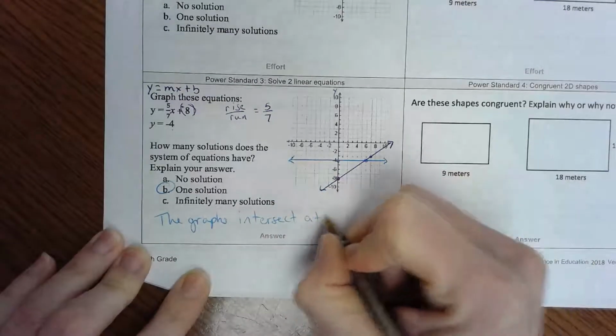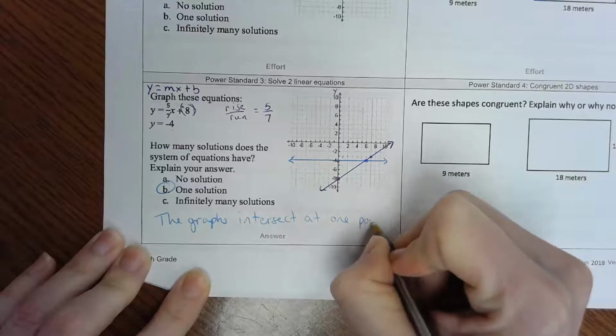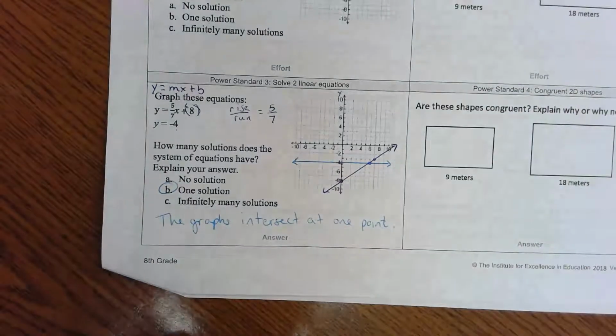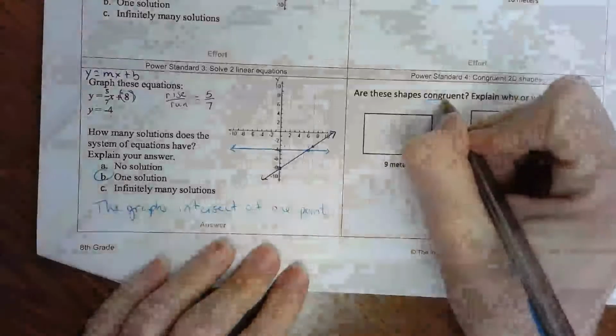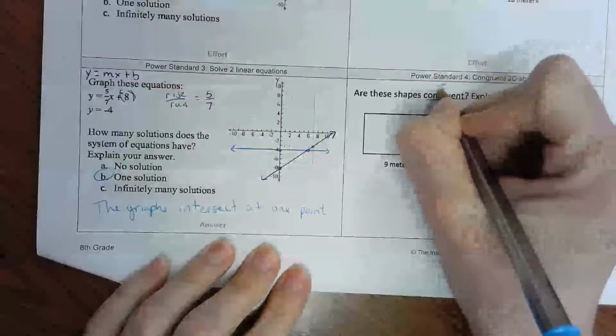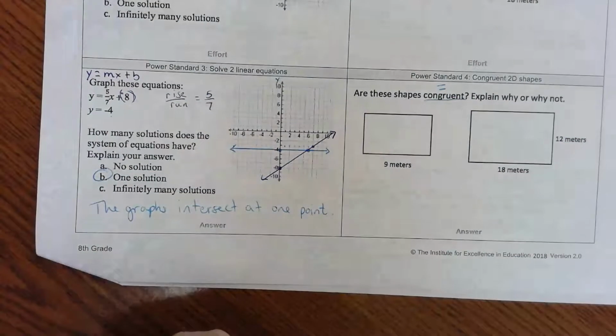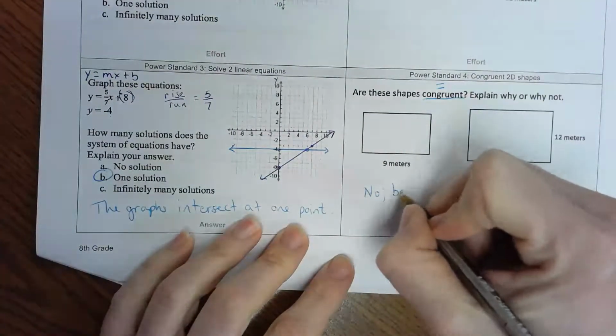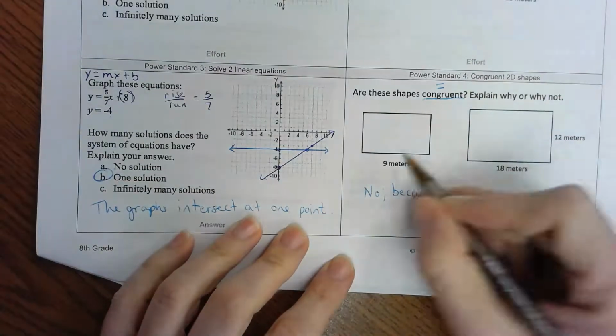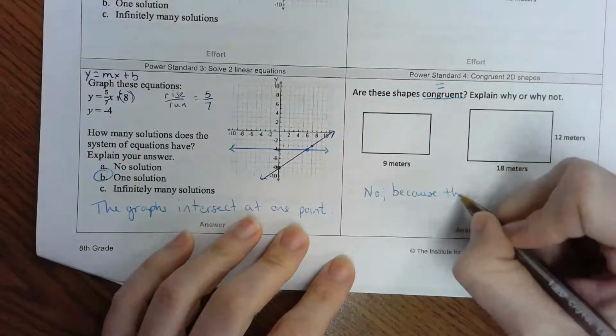And what we can see is that the lines intersect. So, how many solutions does a system of equations have? 1. Explain our answer. We're going to say the graphs intersect at one point.